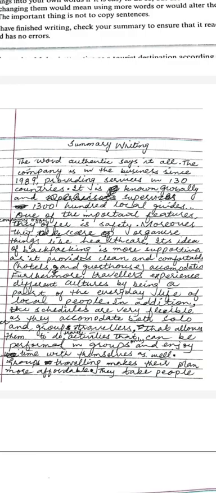Its idea of backpacking is more supportive, and it provides clean and comfortable hotels and guest houses, and then after that I replaced it with the word accommodation. If you think you have written more words than your word limit, then instead of writing two words you can just write one word, that is accommodation. Furthermore, travelers experience different cultures by being part of the everyday life of local people.